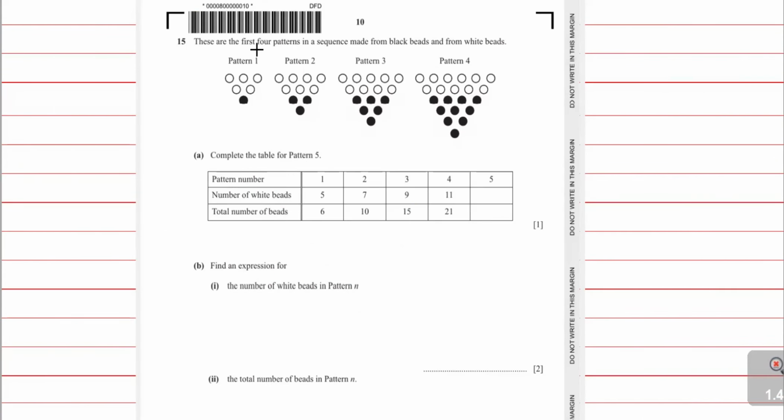These are the first four patterns in a sequence made from black beads and white beads. Complete the table for pattern 5. Look here, the pattern of the number of white beads: 5, 7, 9, 11. Each value increases by adding 2. Therefore, the rule here is add 2 in each term, we get the next term. Therefore, we write 11 plus 2 is 13.